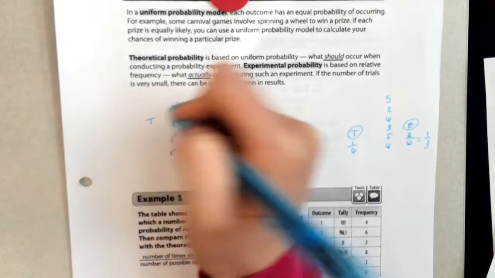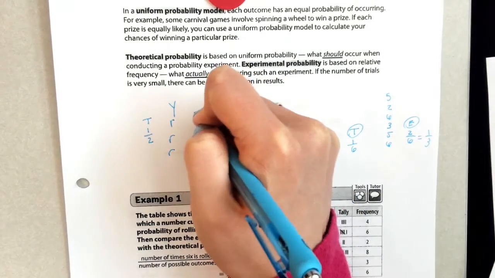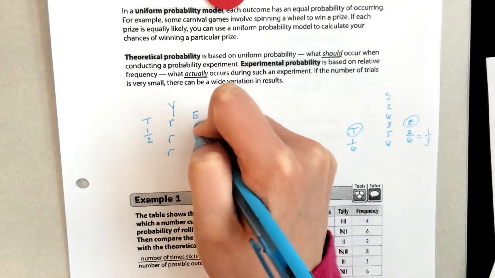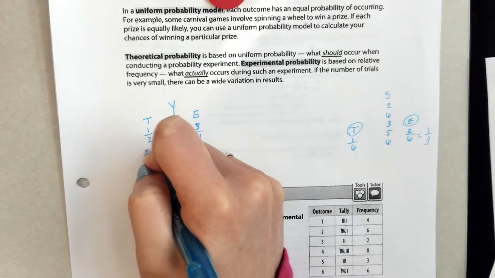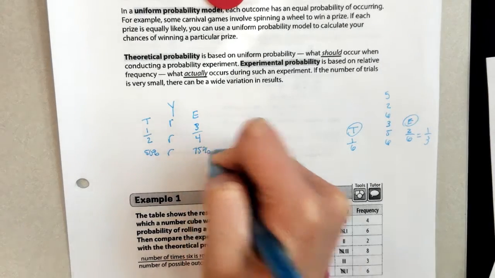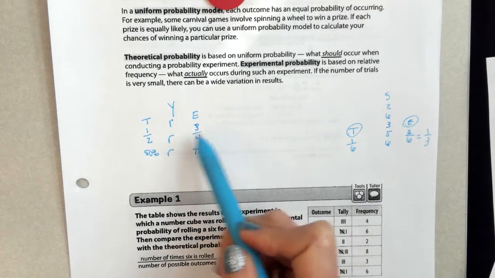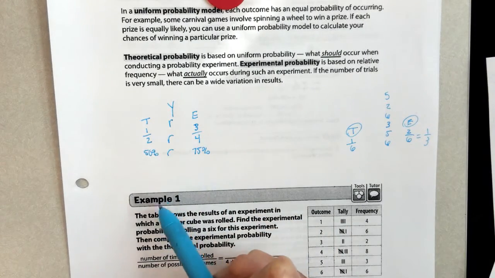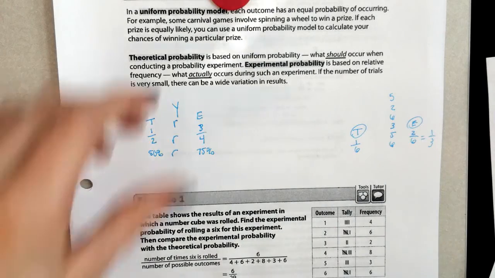So again, my theoretical was 1 out of 2. My experimental was 3 out of 4. So this should happen 50% of the time. When I tried it, it actually happened 75% of the time. Again, the more trials I do, the more this is going to even out. I'm eventually going to start getting some yellows again, and it'll even out the more I do this. Okay?